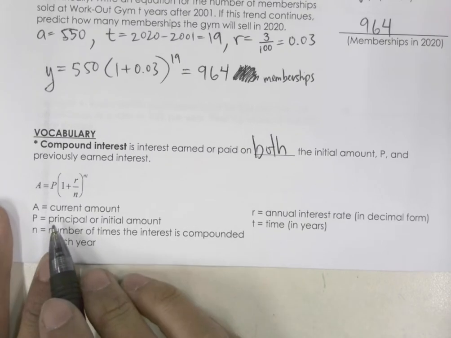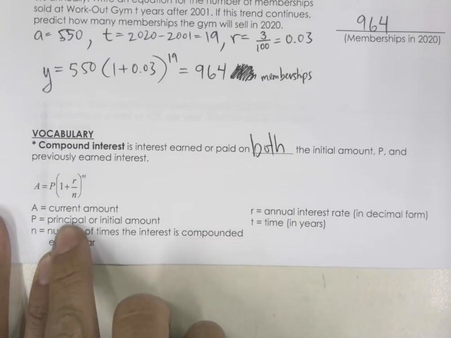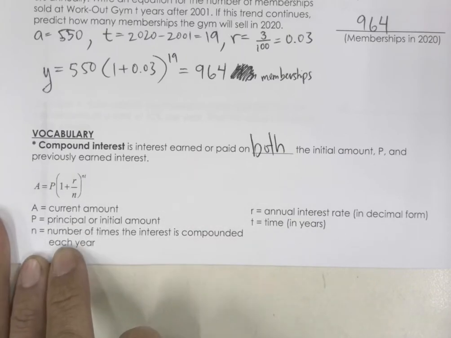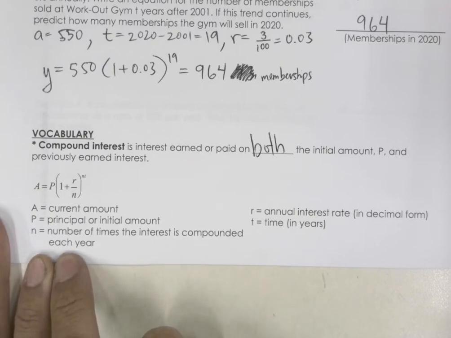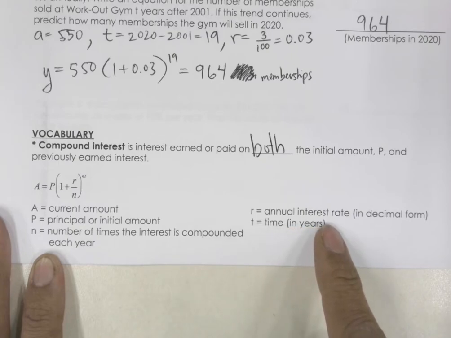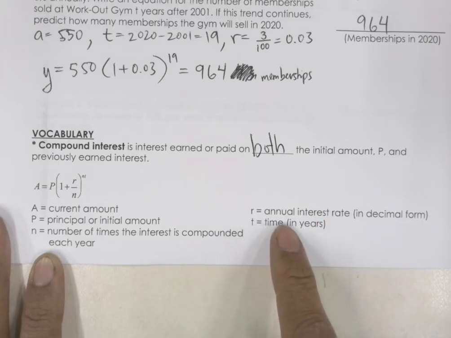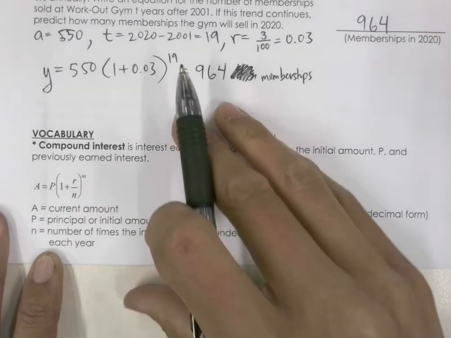So A is the current amount, P is the principal or initial amount, n is the number of times the interest is compounded each year, r is the annual interest rate in decimal form, and t is the time in years. So this formula will allow us to calculate compound interest. Let's look at a problem.